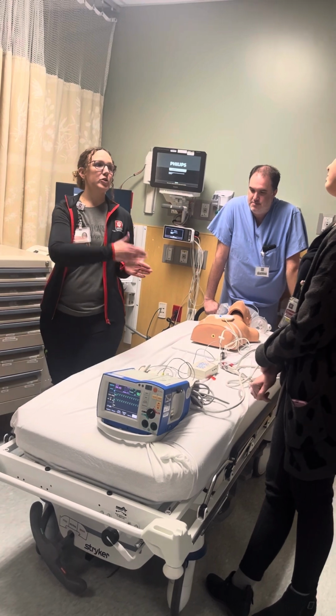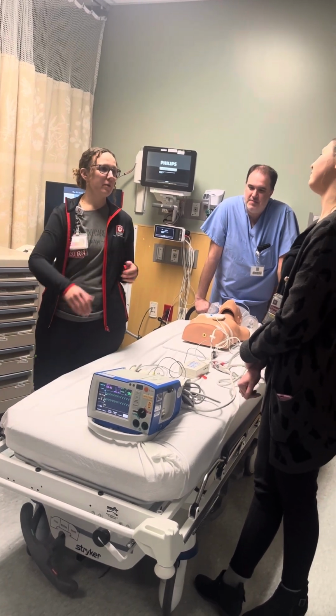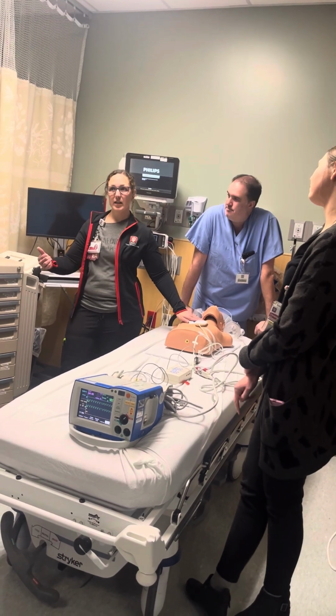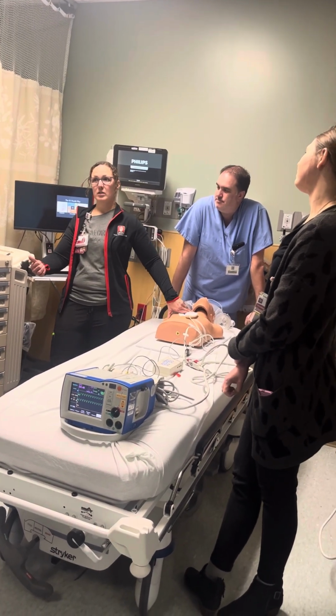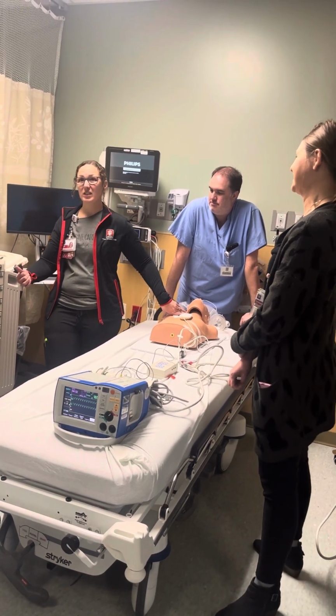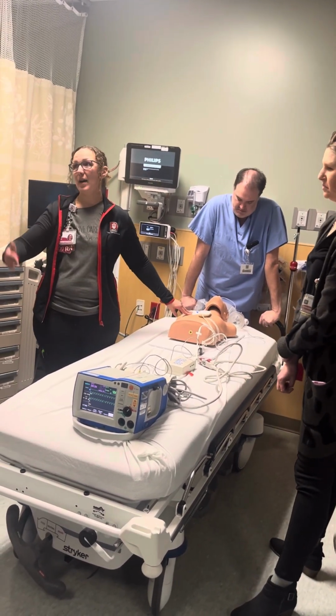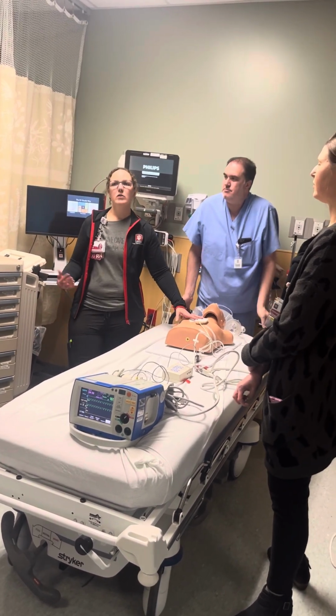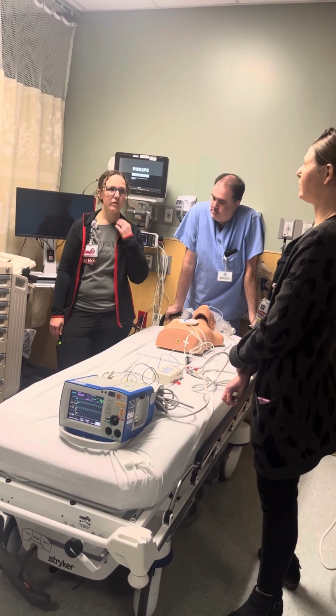Yeah, but you would just skip every other. But also, how long have we been coding? How long does it take for an anoxic brain injury? Probably not 10 minutes? Less than 5 minutes. So if we've gotten to that point, what are we actually getting back? So hopefully we're having conversations with family.